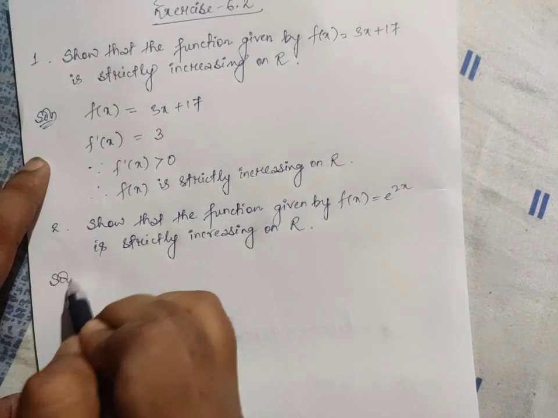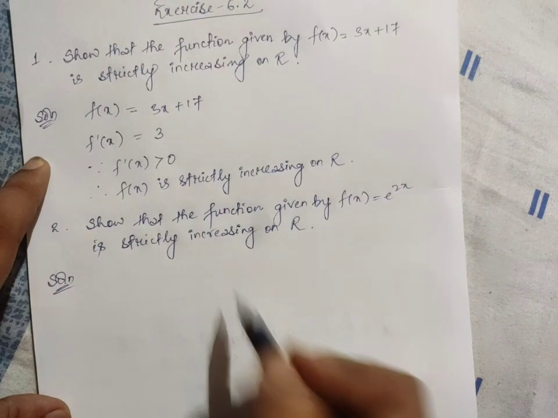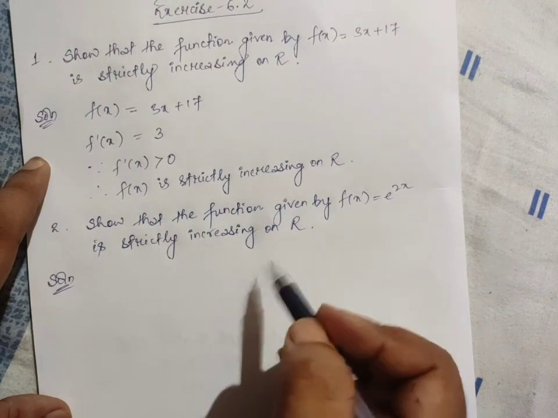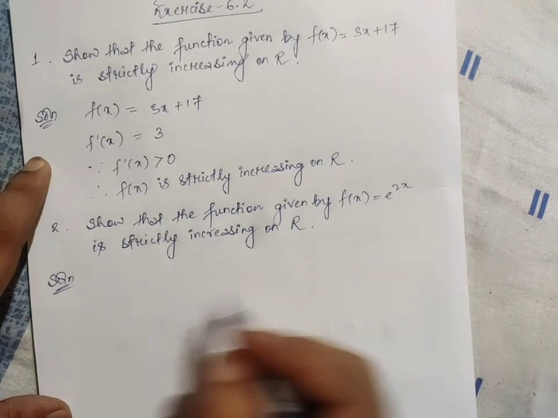So here also same thing. If we can show that f dash x is greater than 0, then the function is strictly increasing.